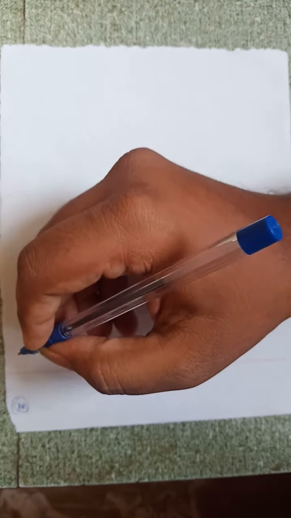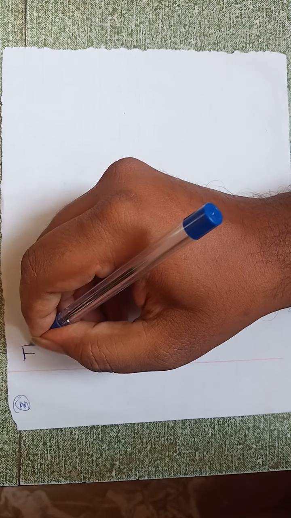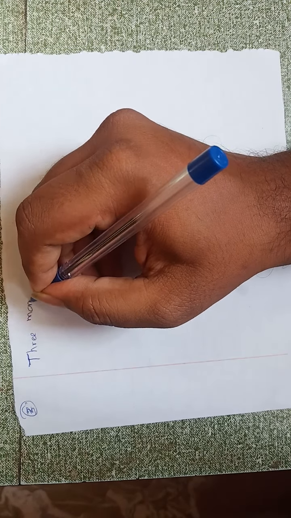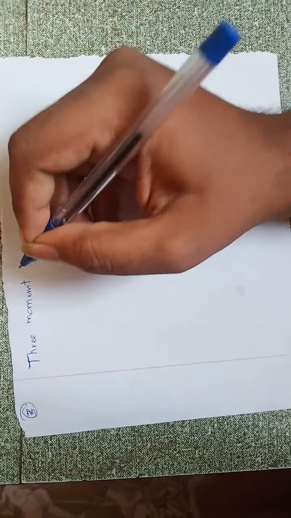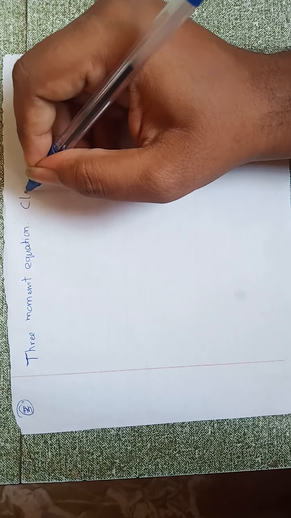Good morning once again. Today I am going to start with another lecture, that is the next method, principles of, that is the three moment equation, or Clapeyron's theorem.